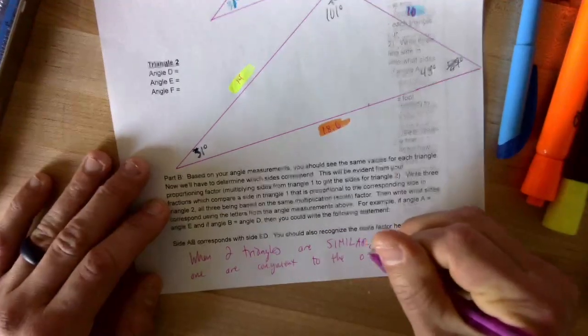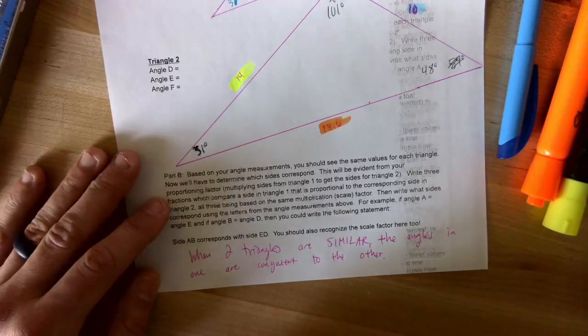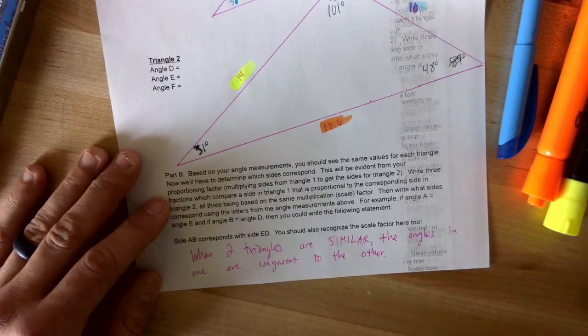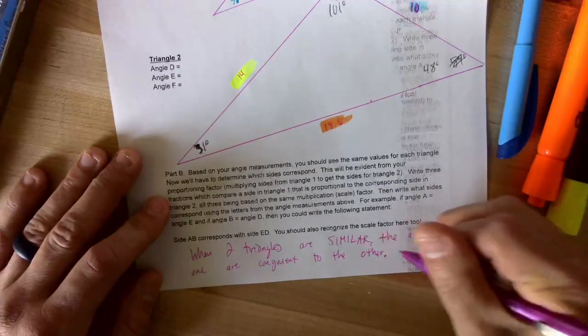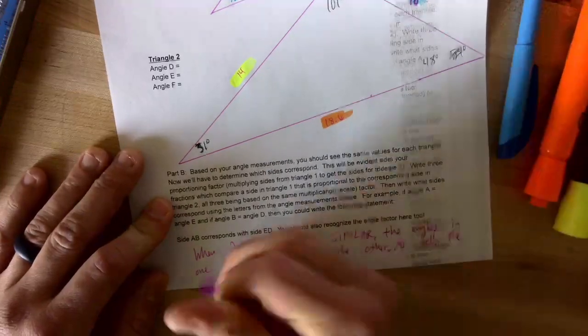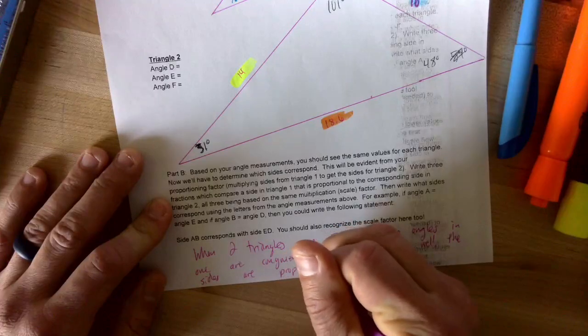Congruent is the word in math we use for what? Huh? No. The same. Equal. Exactly the same. When two triangles are similar, the angles in one are congruent to the other. As well, the sides are proportional. Okay?